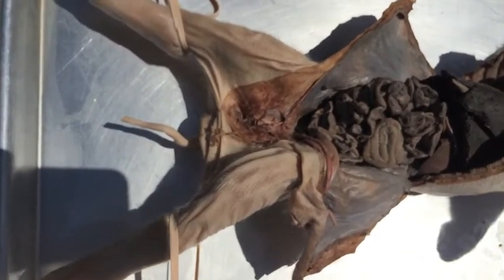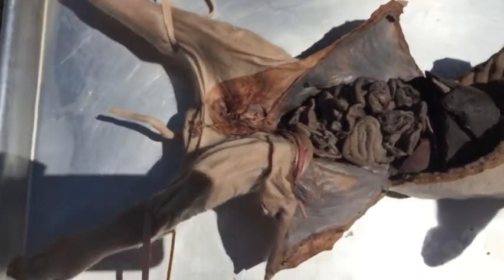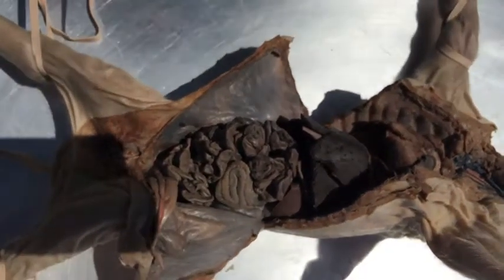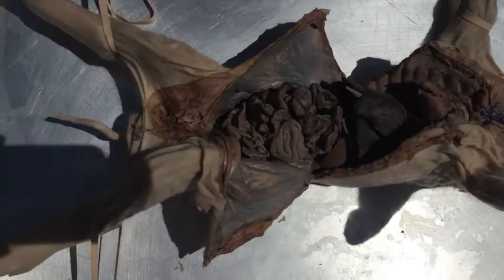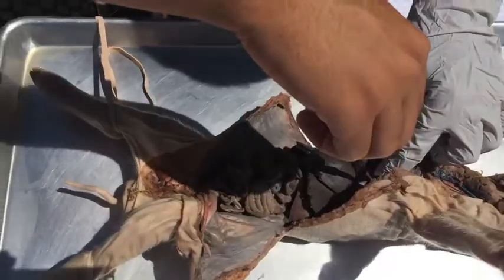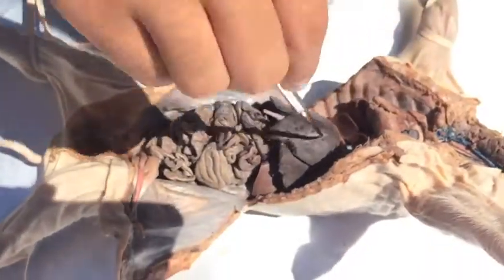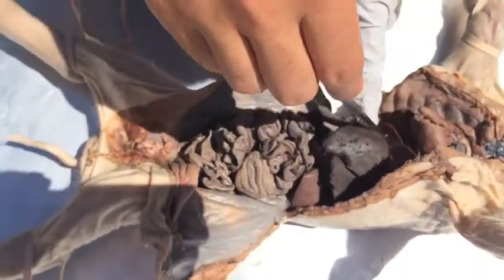So the hepatic portal vein directs blood from parts of the gastrointestinal tract to the liver. So the liver is about in here. It's kind of underneath the liver, really, or underneath this area.